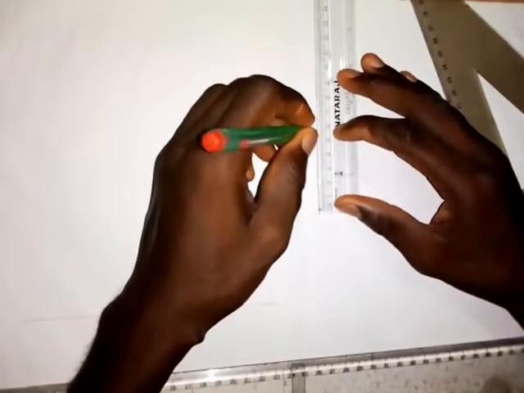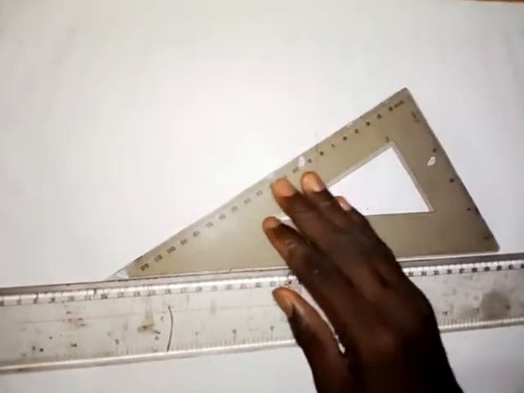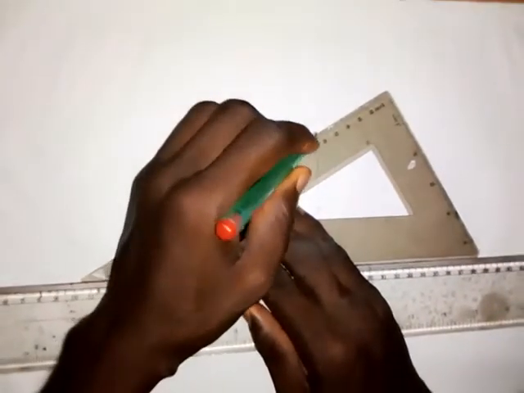So this is 55 millimeters here. So here I will produce this 25 backward like this, and here also this 55 that we have drawn, I'll produce it forward like this.